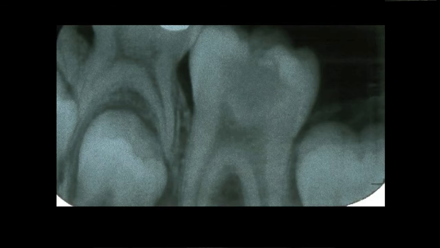Here is a bitewing x-ray which shows clearly the cavity in this lower molar, which is going to expose the pulp. However, this is not adequate to do endodontic treatment to go in and expose the pulp on this tooth. You must have a clear image of the roots to see the root development and what's around the end.